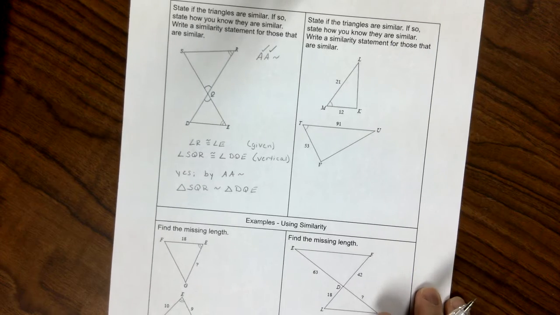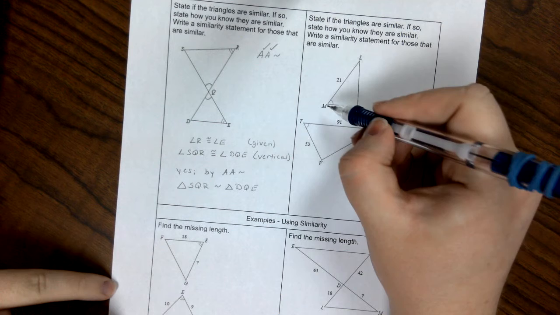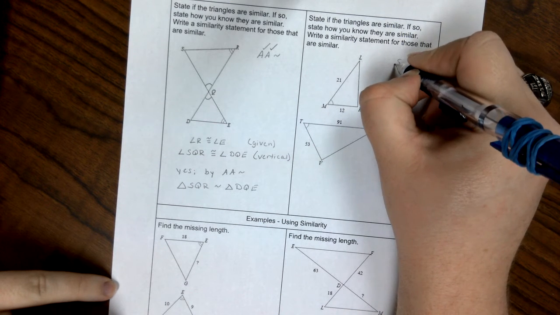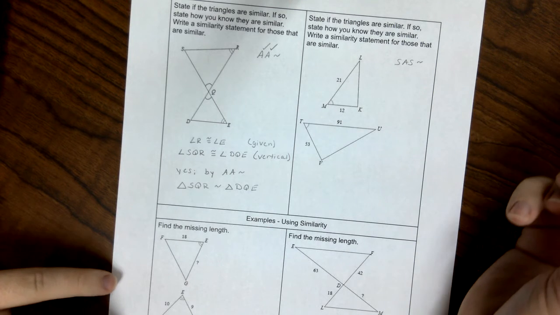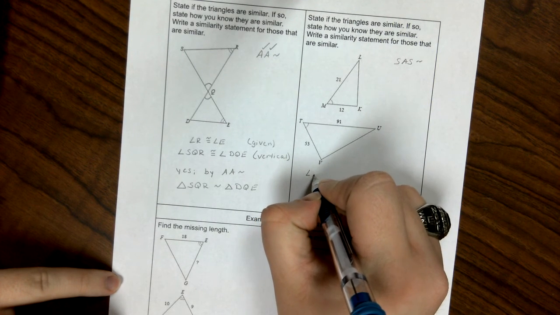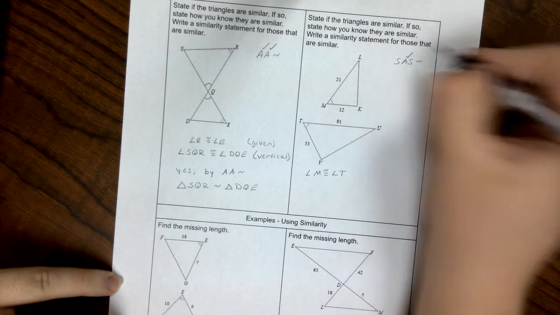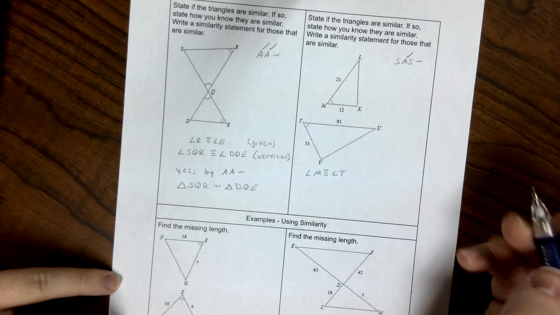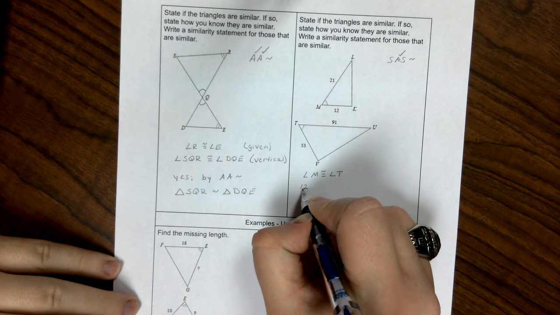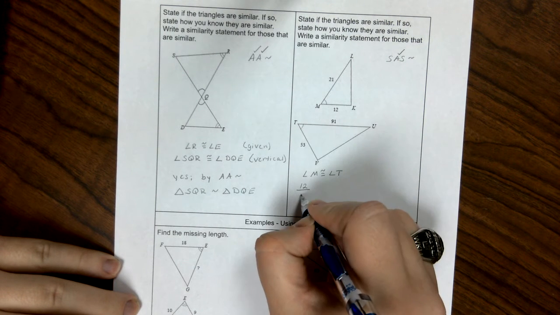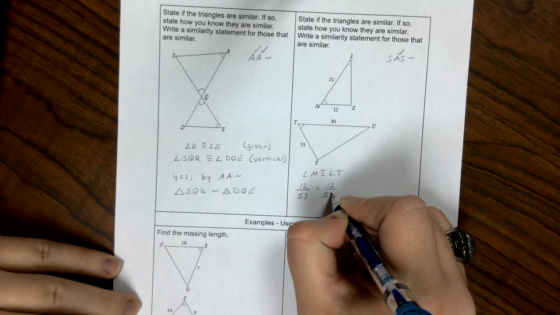So, looking at what they gave me, I see an angle pair that is caught between two pairs of sides. So that is my cue that they want me to use this one. And so we said, let's start with the angle. Angle M is congruent to angle T. So I have the angle pair. Now I'm going to check my sides. So I'm going to start with the smaller of the two. So 12 matches up with 53 in the bottom one. And that doesn't reduce, so I'm just going to leave it like that.